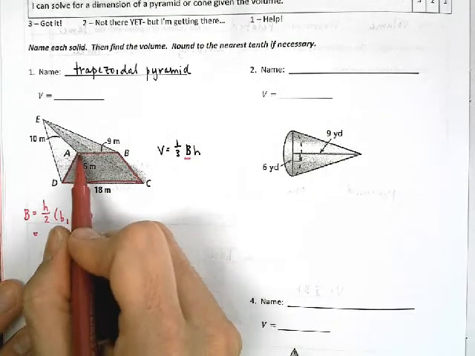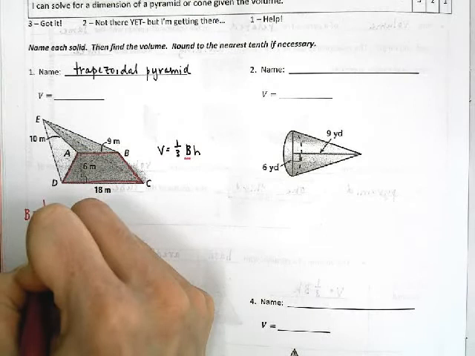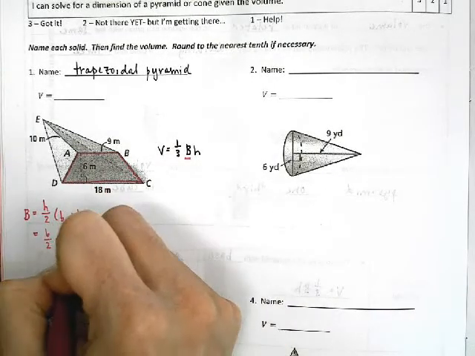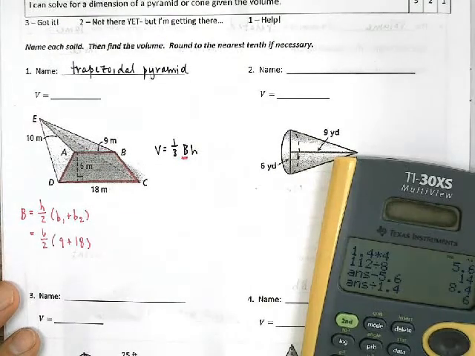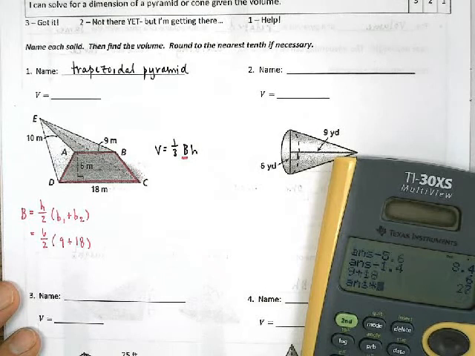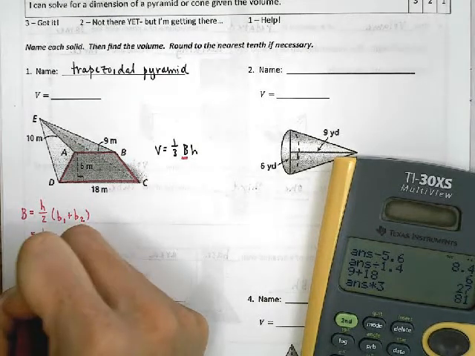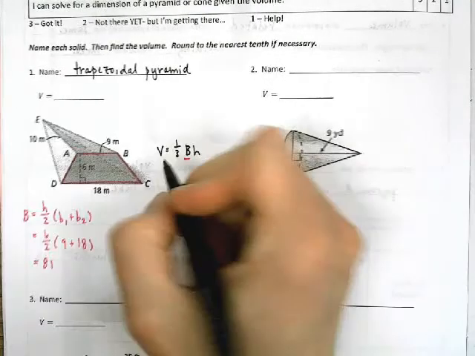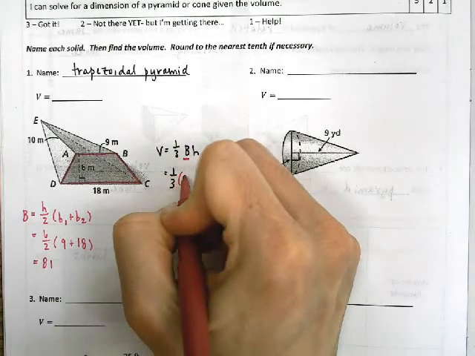So now the height here, I'm talking about the height of this trapezoid, which is 6. So I have 6/2 times (b1 plus b2), which are 9 plus 18. So I'm just going to go to my calculator here. And I get a base area of 81. Okay, so I can plug that one in. I'll keep it this color.